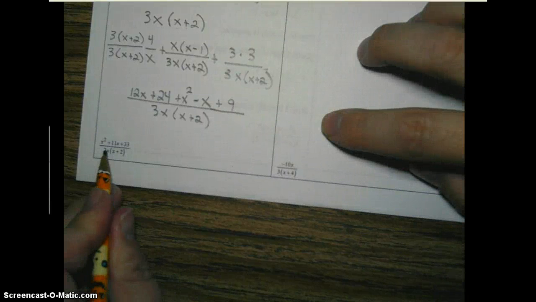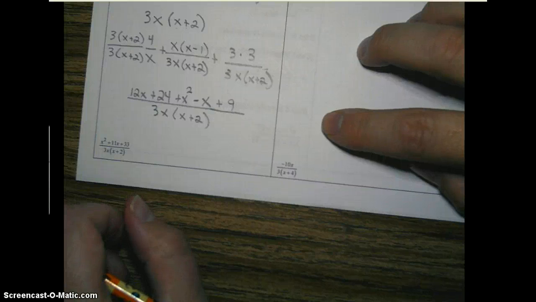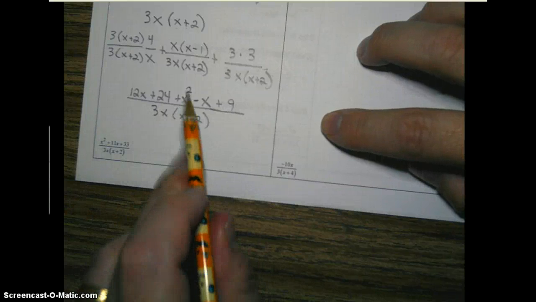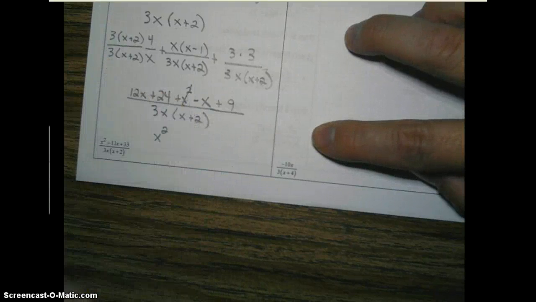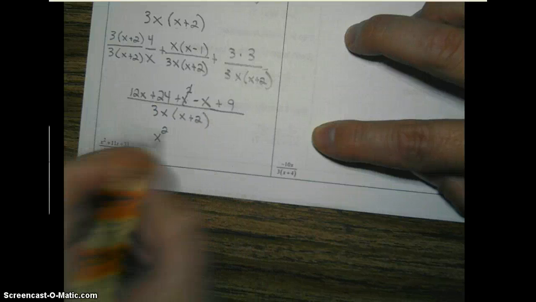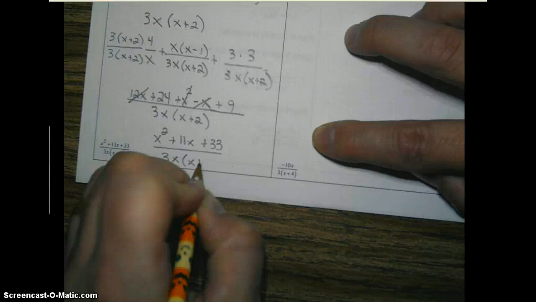Okay? Alright, here's the scary part. Is it going to match their answer? If it doesn't, I'm sure they made a mistake. I'm sure it wasn't me. Just kidding. So starting off, we have our x squared. Nothing to combine with. 12x minus x, 11x. 24 plus 9, 33. Over our common denominator, 3x times x plus 2. Yay! We did it!